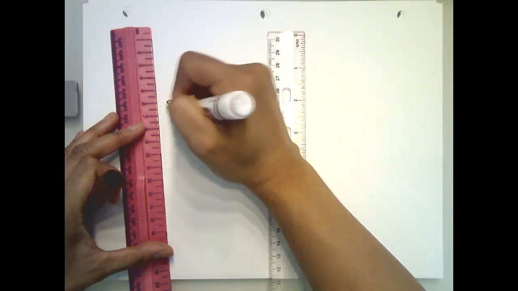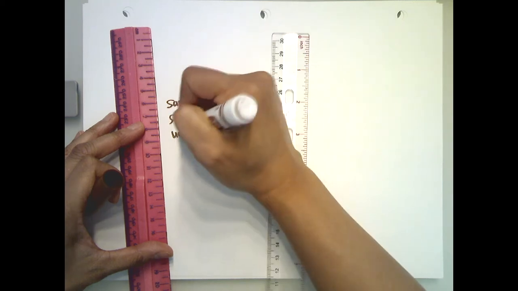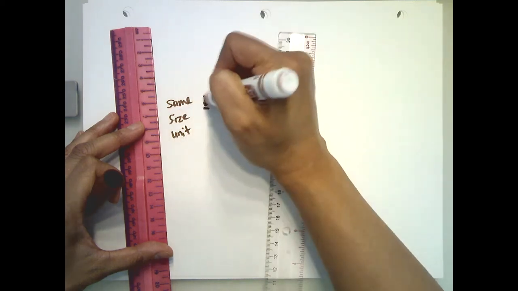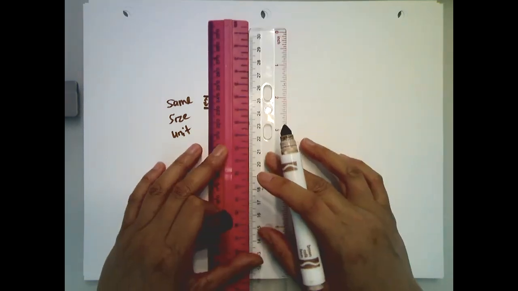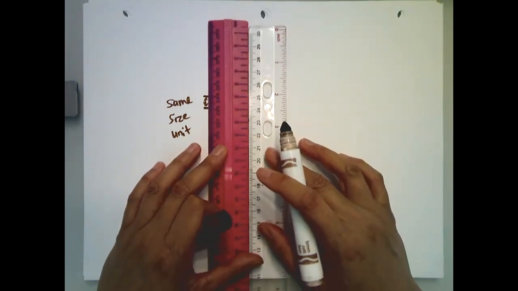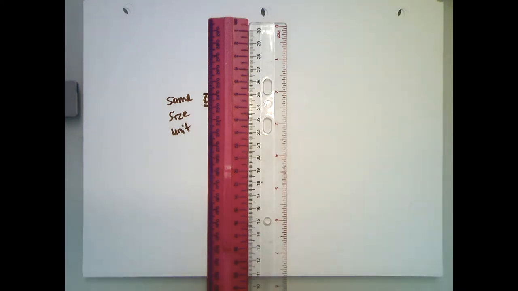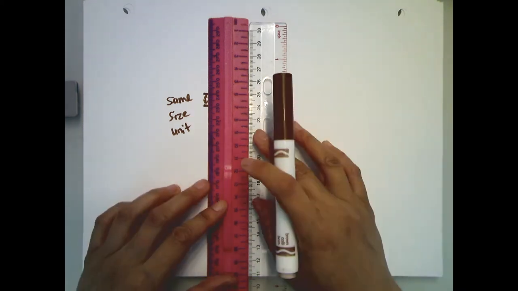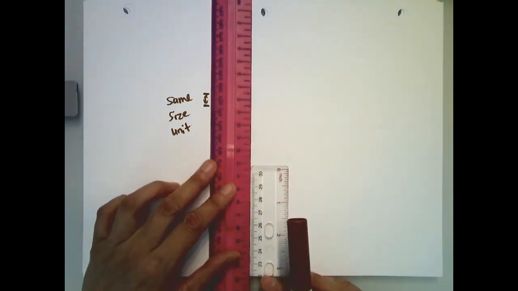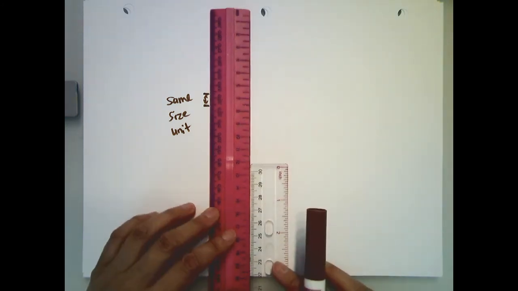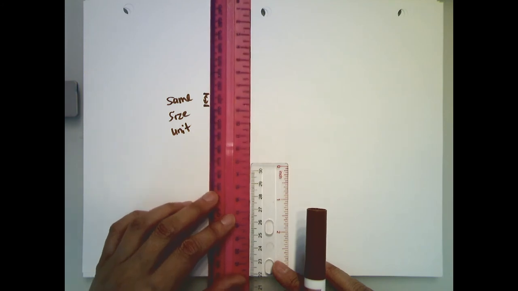Same size unit. Okay, so the same size unit for both. The only difference between Kelvin and Celsius is that Kelvin starts 0 way down below. So I'm going to shift this ruler up, and the Celsius starts further up.